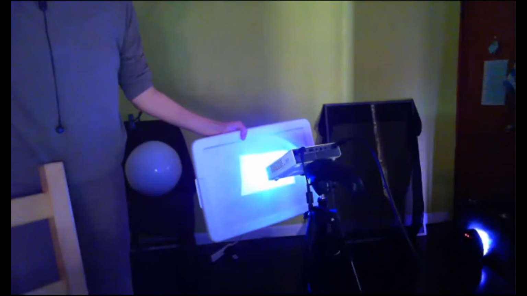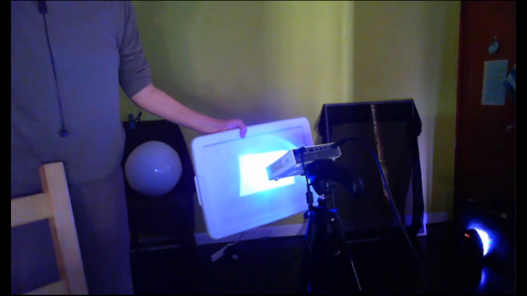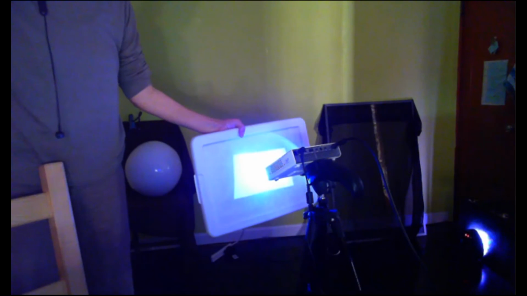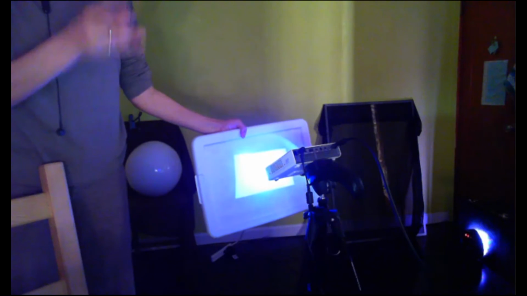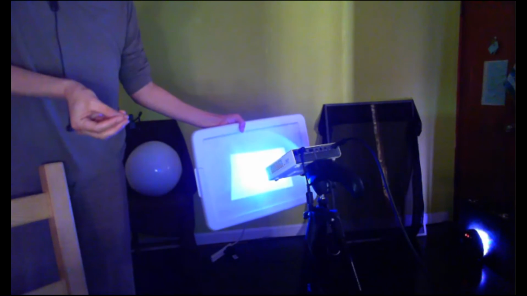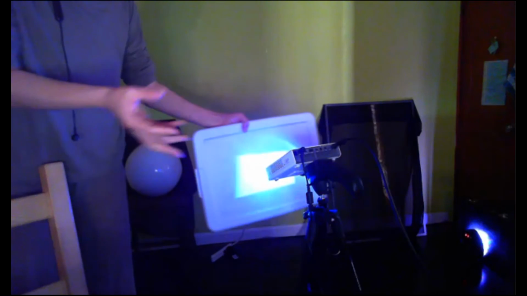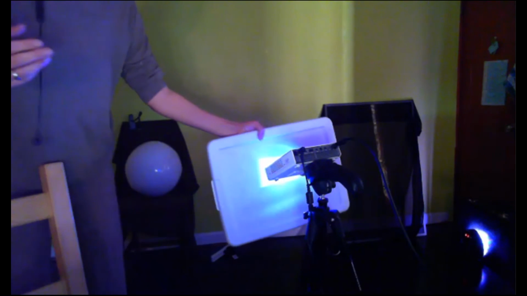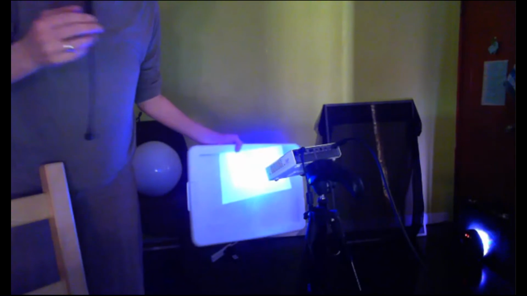Yeah. So if you look here, I'm really close, so I'm going to get a really small image, because light's like a cone. It goes small when you get smaller, and it gets wider as you go back. So it depends on how close you are to your surface. It really dictates how many lumens you need from this and what your surface is.